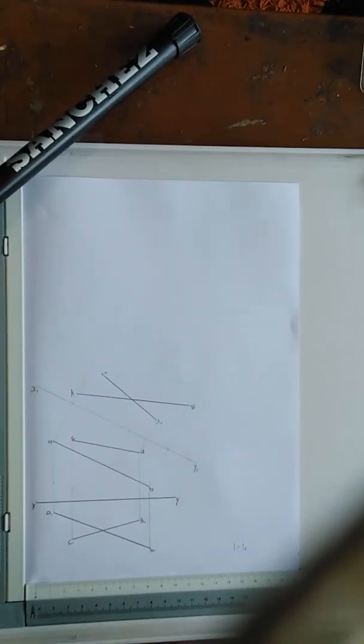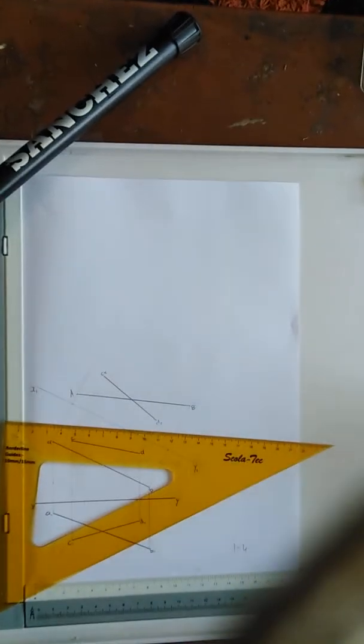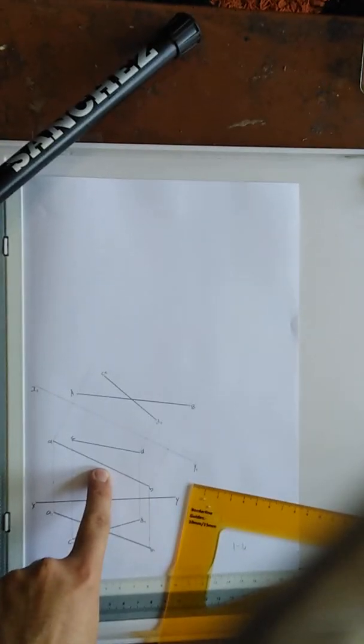Now you're going to want to draw a point view of line segment AB, because I'm using AB since it's a true length, and you have a view that's parallel to your XY axis.